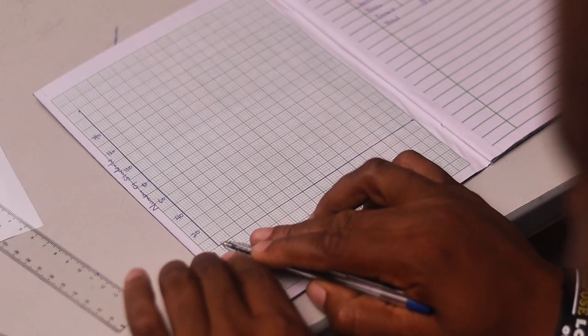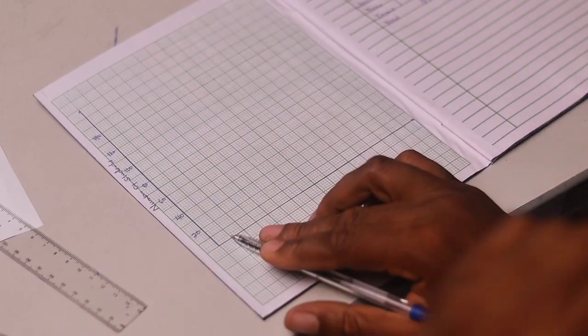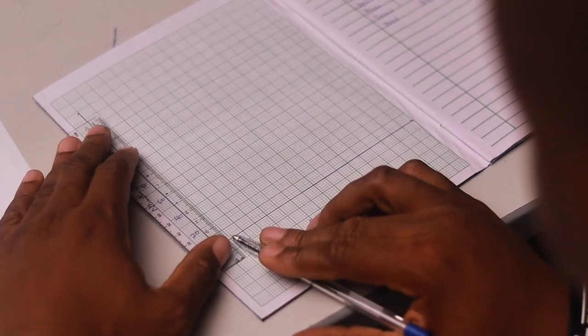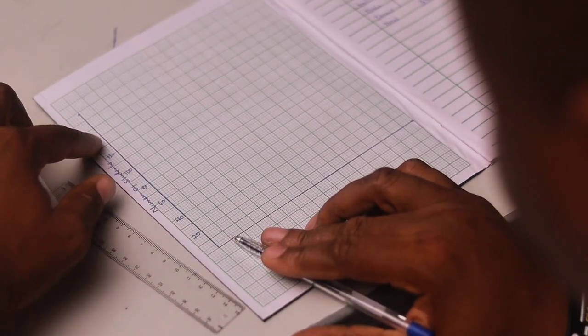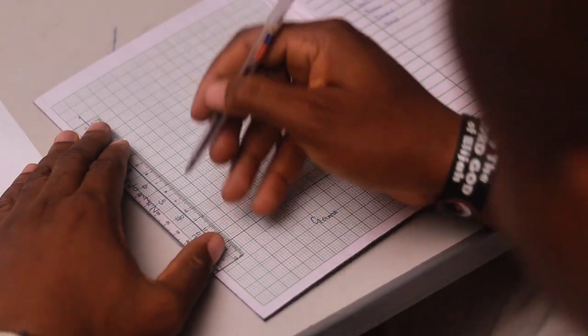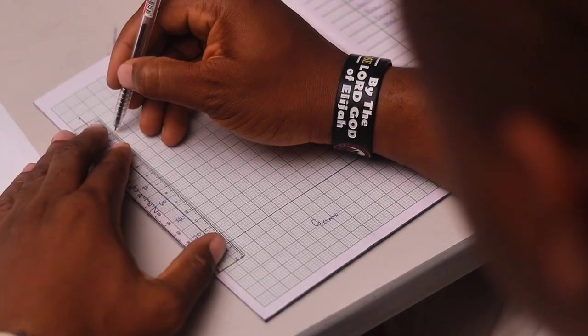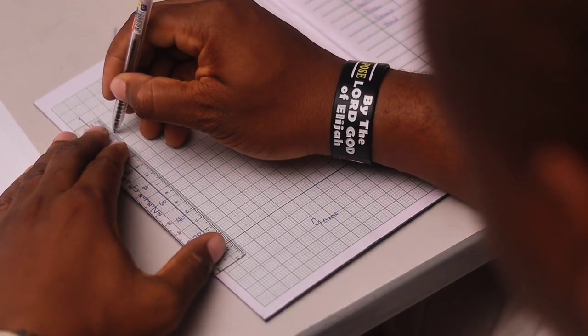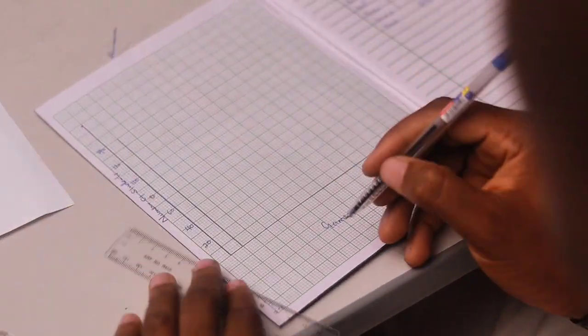Now, I'm going to skip the first line before I draw the first bar. That means for football, we have number of students 140. So this is 140 for the first bar. Don't forget, you have to skip the first 1 centimeter.